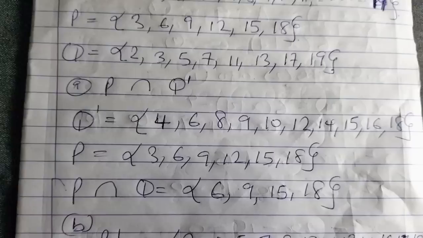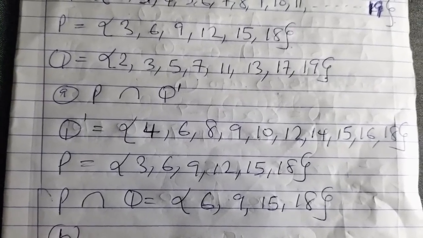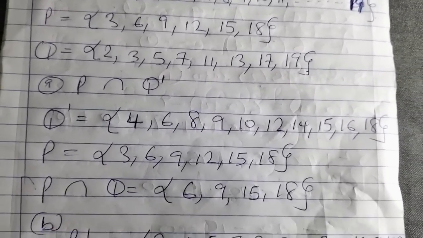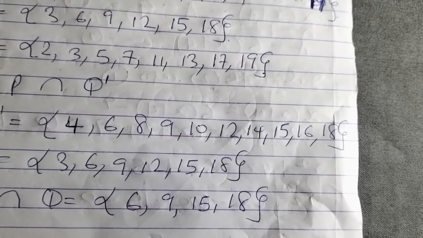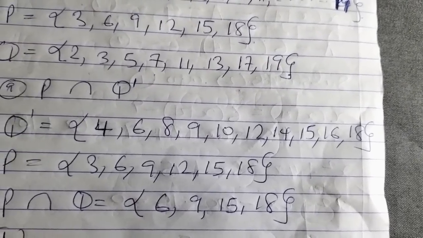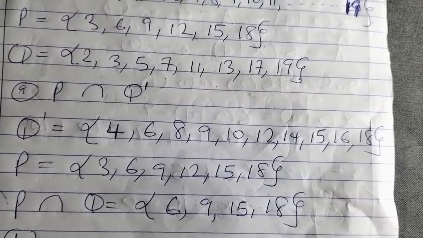So we're looking for P intersection Q prime. Find Q prime first. Q prime are the elements in the universal set that are not in Q. The elements there are 4, 6, 8, 9, 10, 12, 14, 15, 16, and 18.